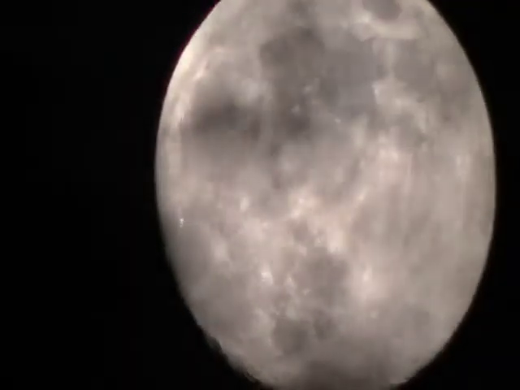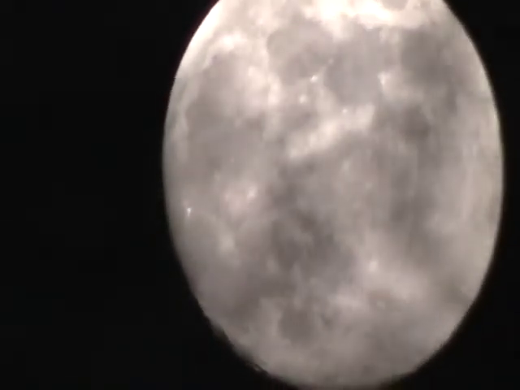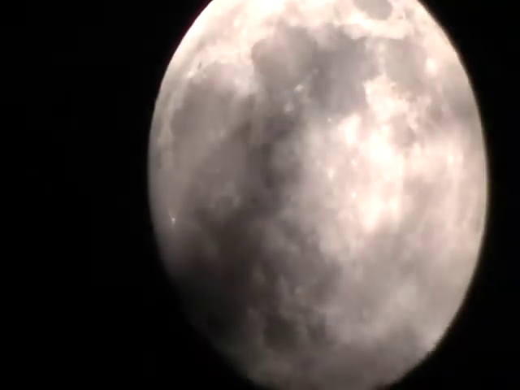And there it is. Let's see if we can focus, focus, focus. Yes, yay. And there's our moon sighting for tonight.